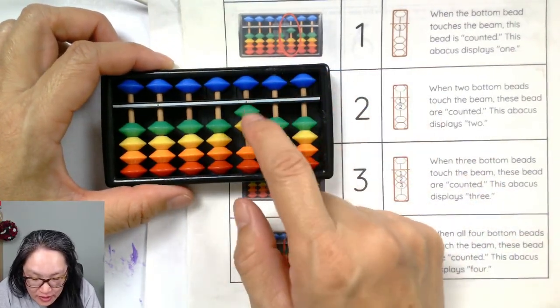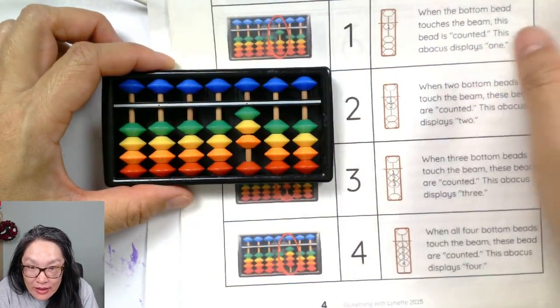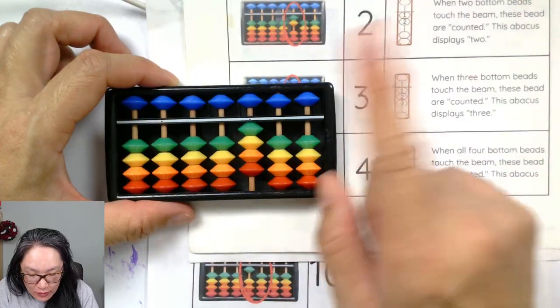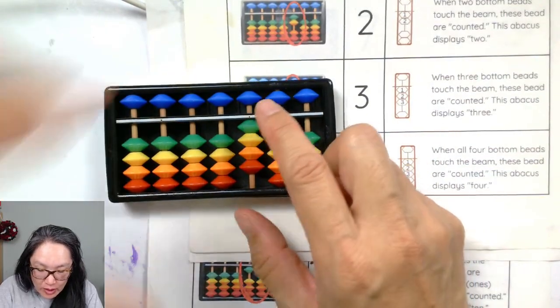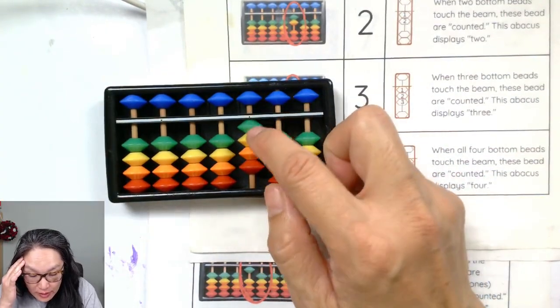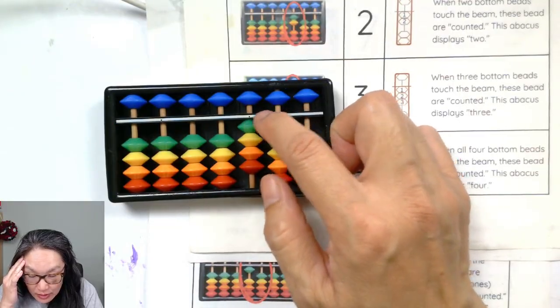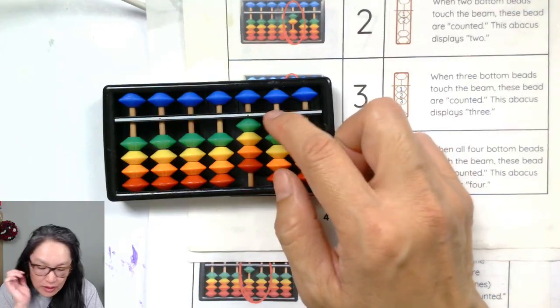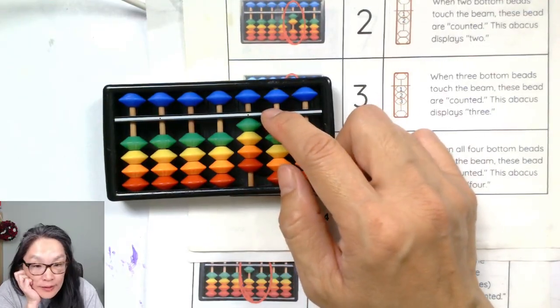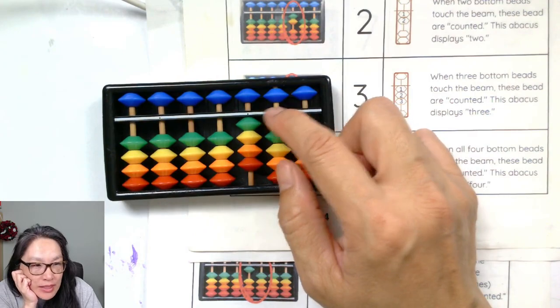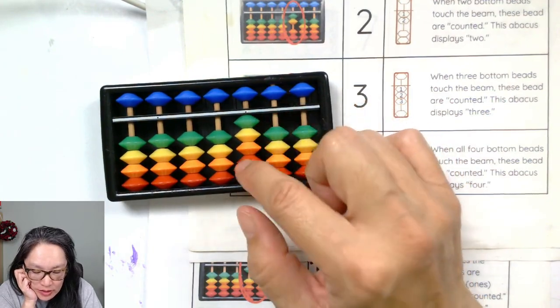Okay, so 1, 2, and then 3, because this is 3, and then we have 4, because this is 4. Now what we're doing is we are learning how to read the abacus, and as we learn, this is the horizontal bar. This is the reckoning bar. This reckoning bar is what counts, what makes us learn how to count, and these are the beads being counted.